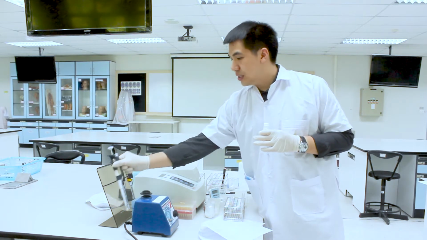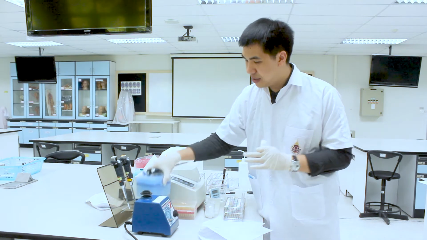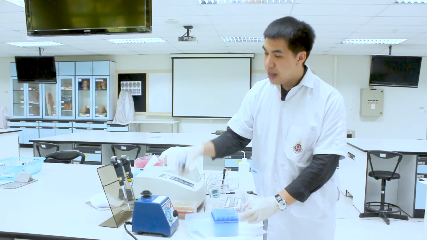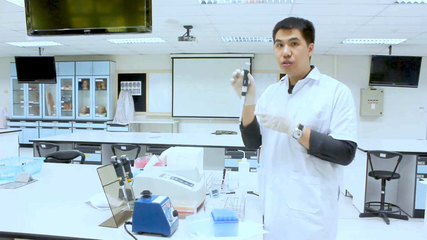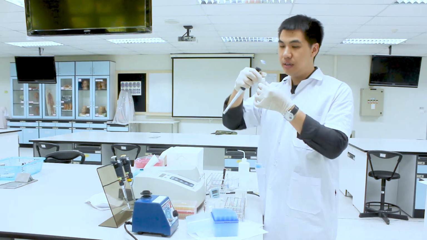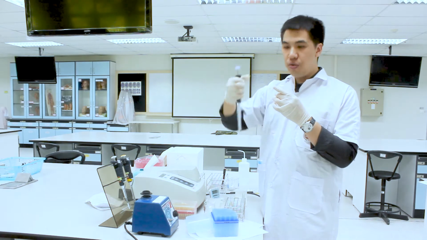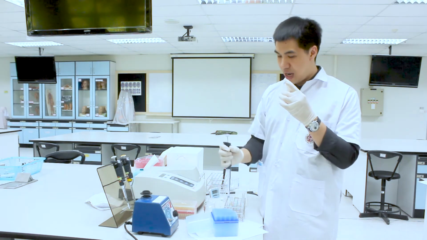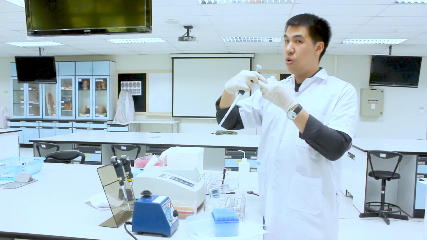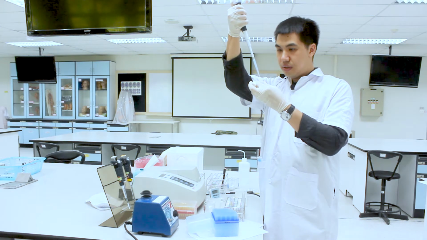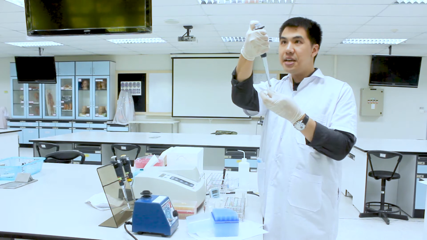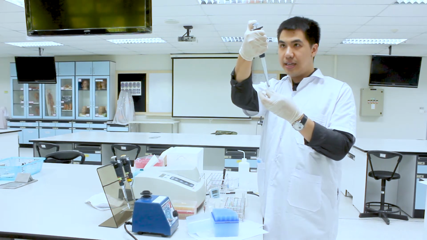So you use the big autopipette here, and adjust the scale to 100 here, but actually it's 1000 microliter. Be careful that when you draw the solution up, it can have air bubbles in it. So you should draw up the solution slowly. Gradually release the tab here.